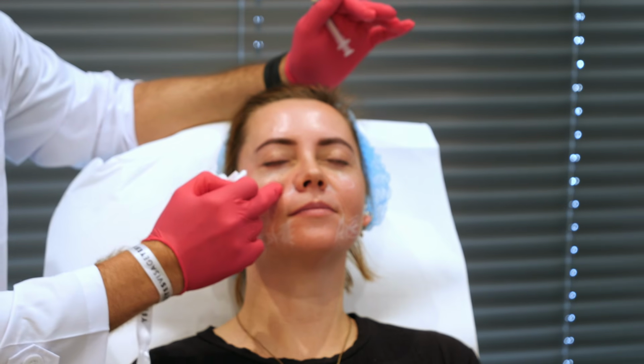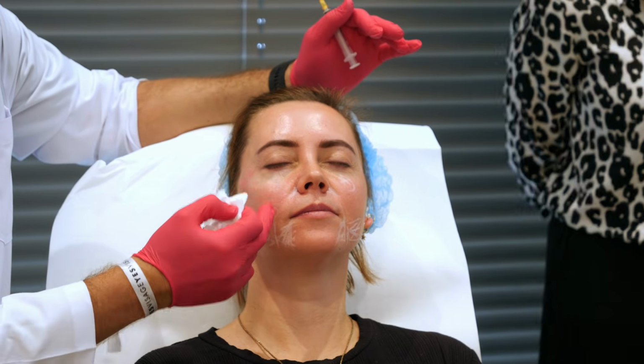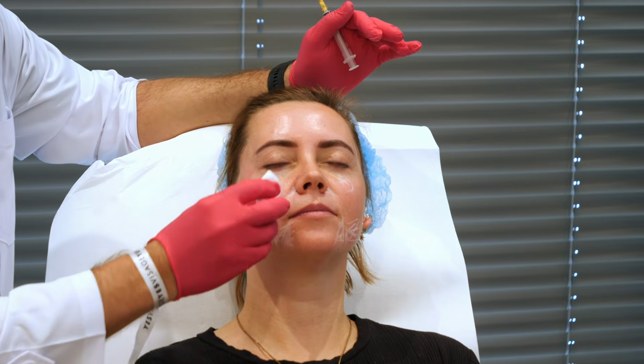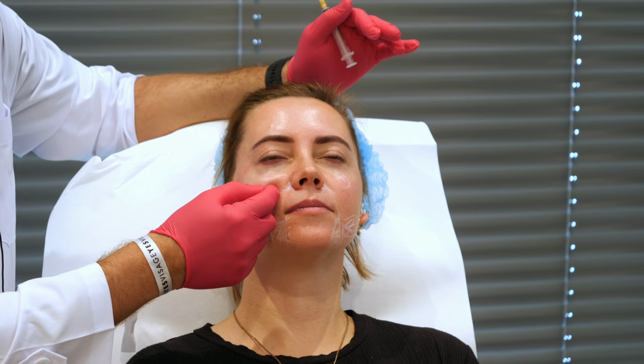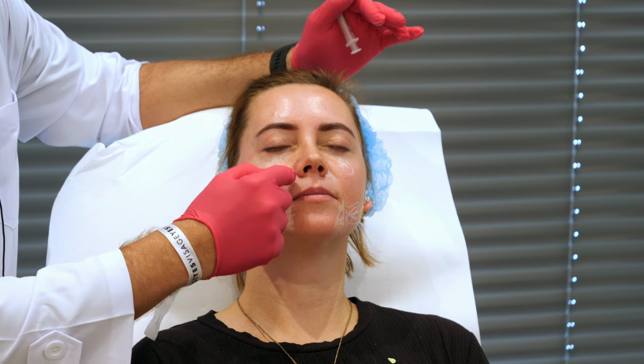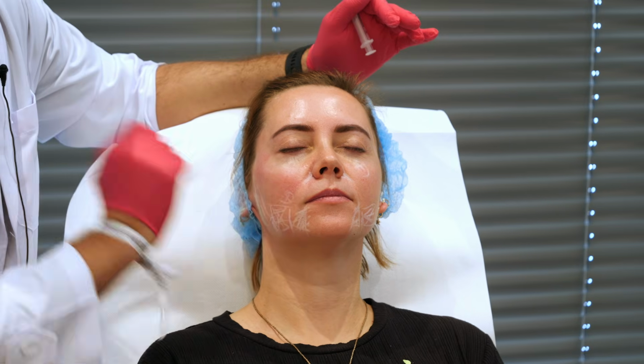The point that we're talking about at first is a loss of volume point, and I will put a little amount of product in the piriform fossa from this one.